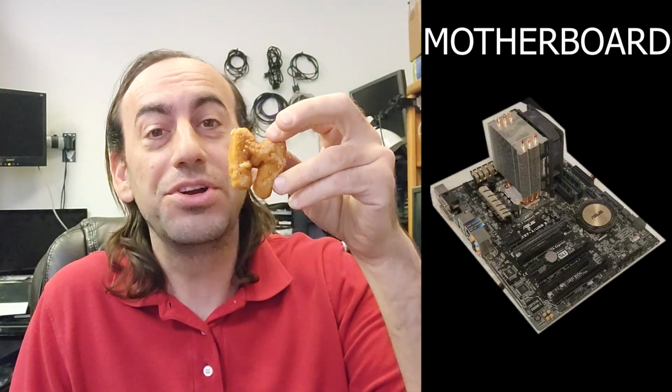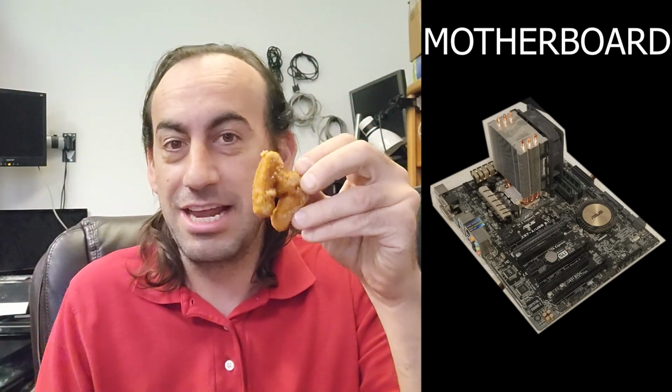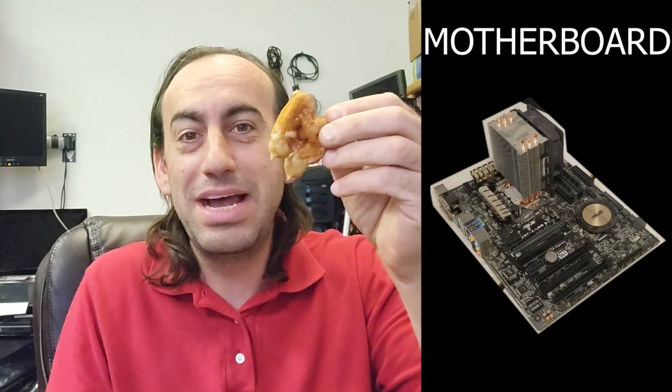Next we have the letter M, which stands for motherboard. This is where all the components are connected together to make your computer work. Again, do not get your motherboard wet, otherwise it won't work.